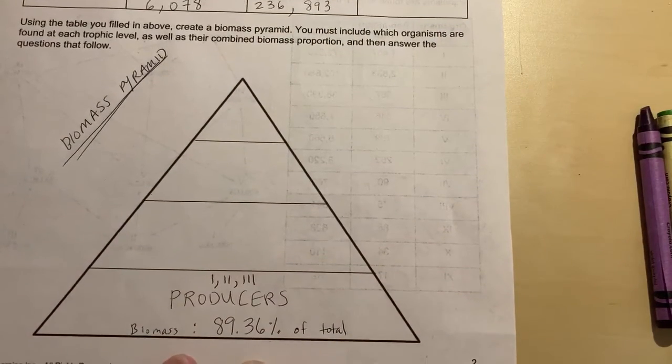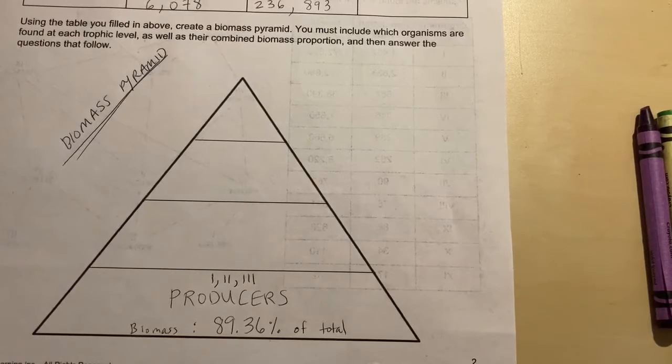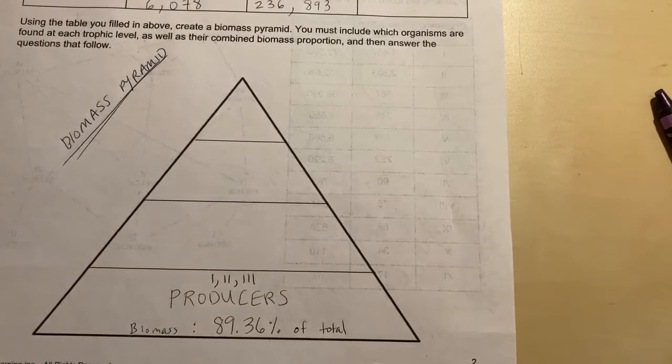Okay, hopefully this helps you work through this and understand it. And then you're going to go answer the questions and work together. If you get stuck and have a question, you can send me a message on Remind.